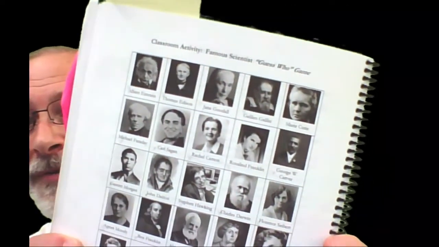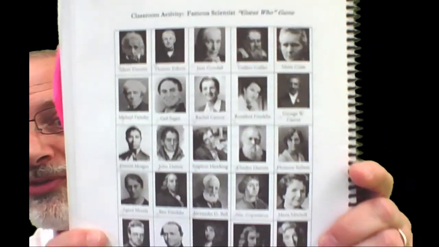And if you both have time to play one another with that game, look at the previous page. And the previous page, the Guess Who game there, is a Guess Who famous scientist game. So you have a couple of activities you can be playing with your partner for the remainder of the period.